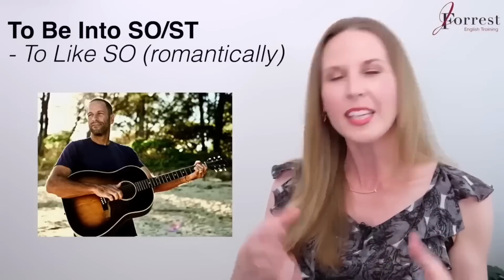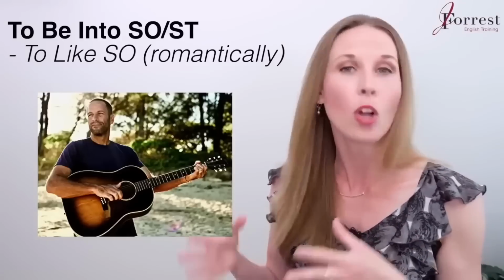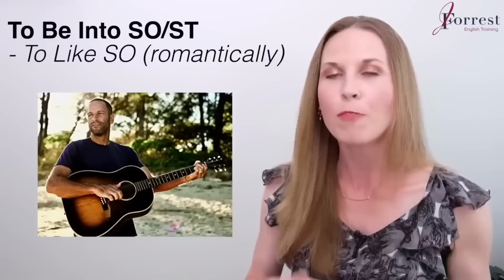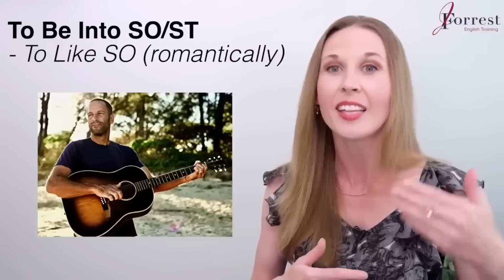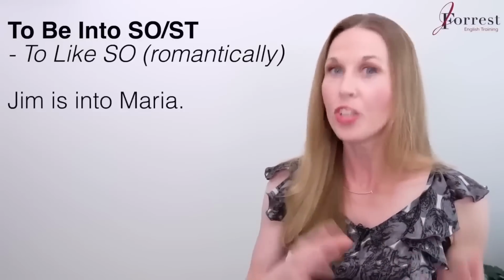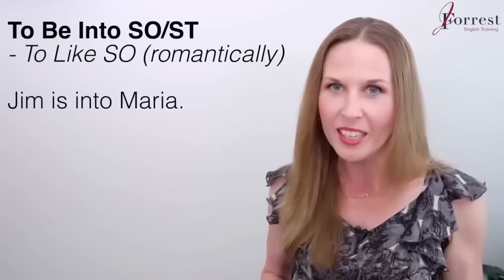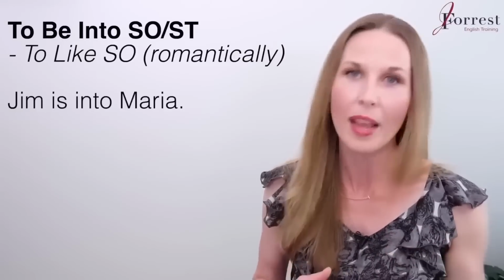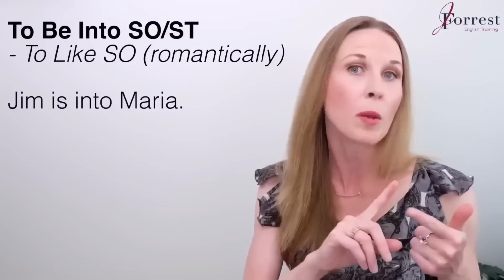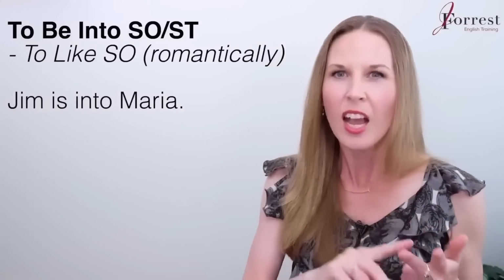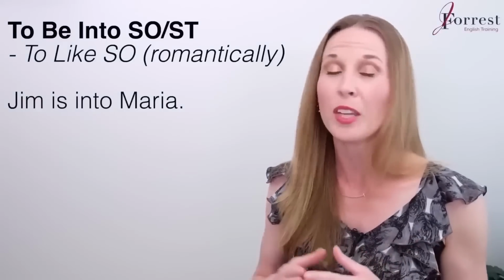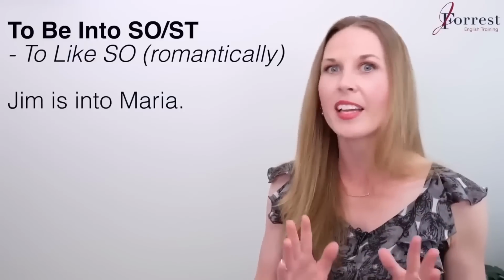So if you use into someone, it depends on the context, but there is this meaning of liking. And for the most part, that liking is romantic. So if I said, Jim is into Maria, he likes her romantically. But if I'm talking about being into a celebrity or a musician, an actor, it's possible that I just like them, but not necessarily romantically. So keep that in mind.